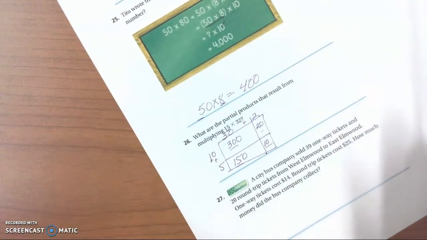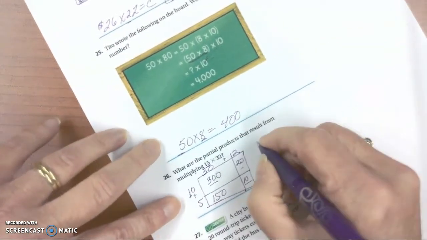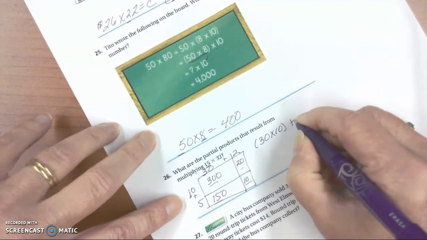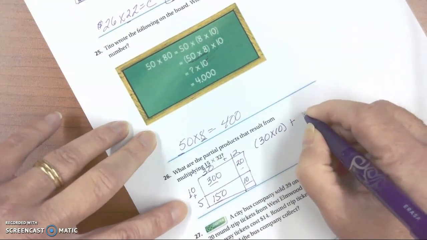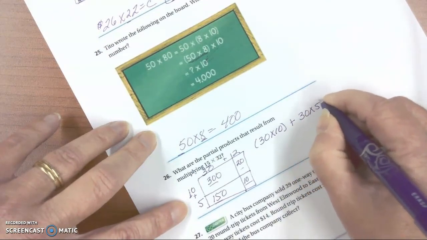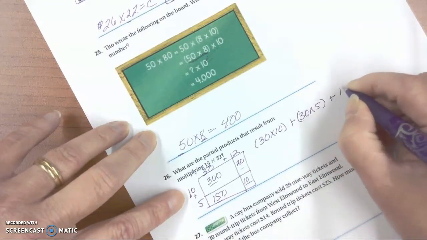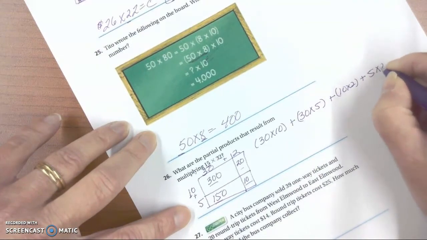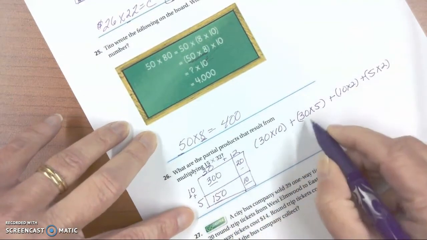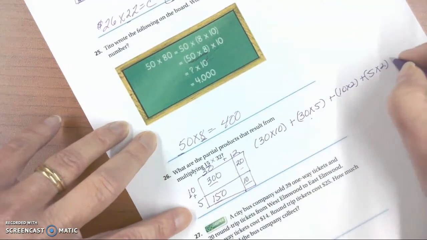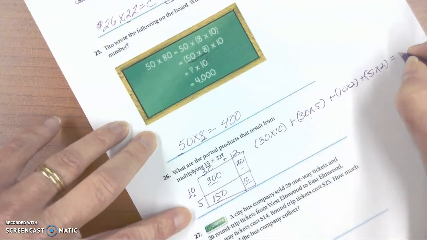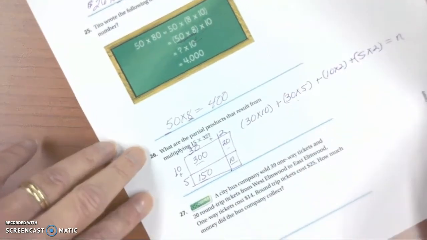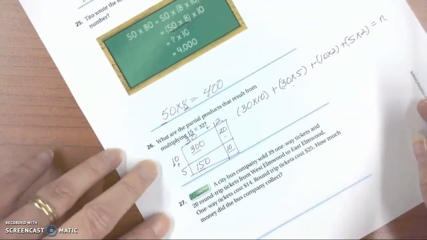We wanted to write those out so you can see which expressions you're working. We have the answer to 30 times 10 plus the answer to 30 times 5 plus the answer to 10 times 2 plus the answer to 5 times 2. So 300, 150, 20, and 10, and that would give us the unknown number. We'll just put in for unknown number. So there are the partial products for this problem.